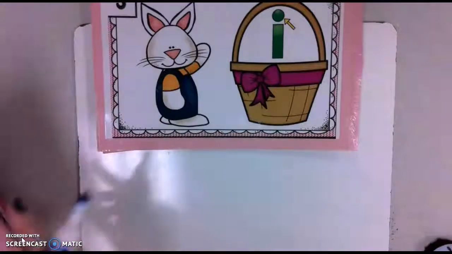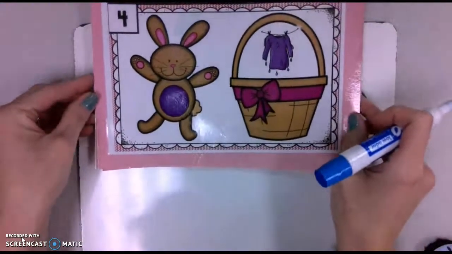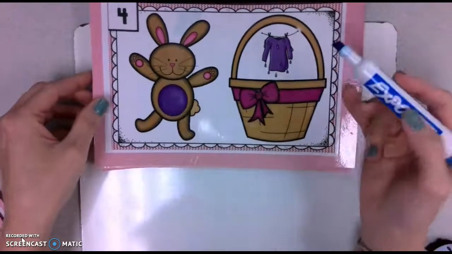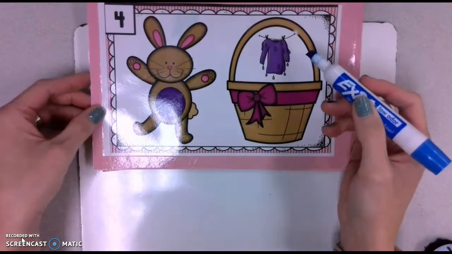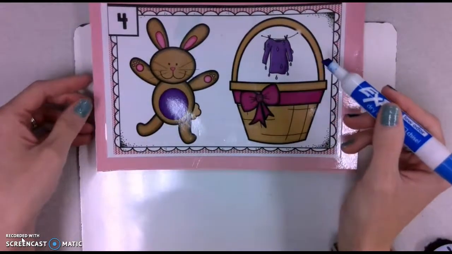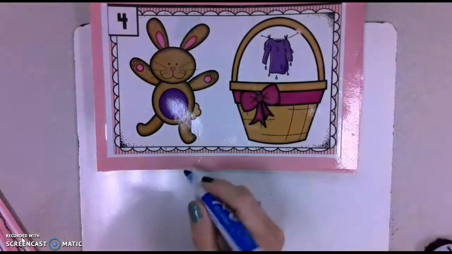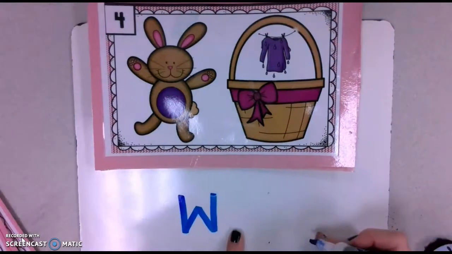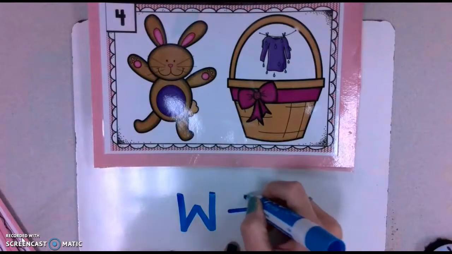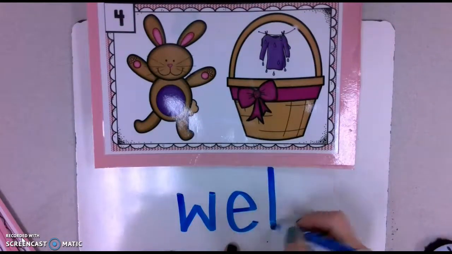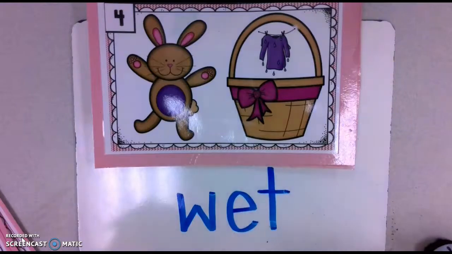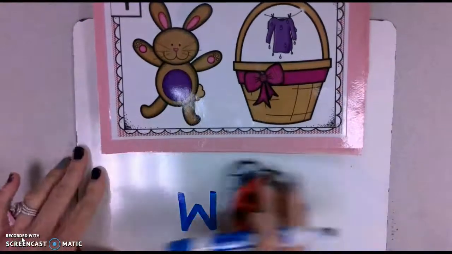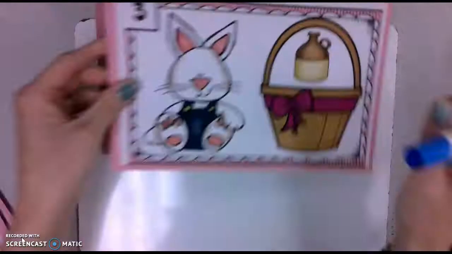All right, the next CVC word, if you look at this picture, it looks like this sweater has a lot of water on it. So the word that I'm going to choose is wet. Wet. That sweater looks very wet. All right, if you're going to write the word wet, what middle vowel sound? Eh, eh. T. Wet. Remember, all lowercase letters. Wet. All right, let's go to the next picture.